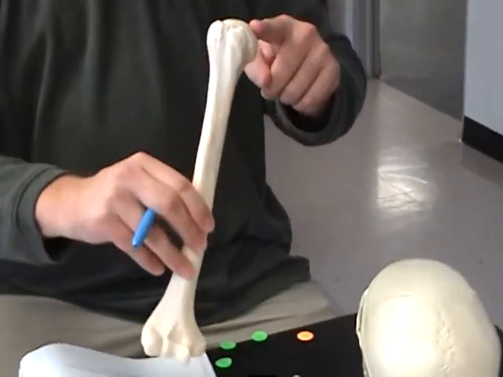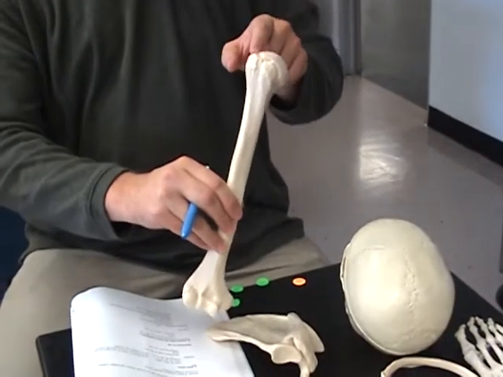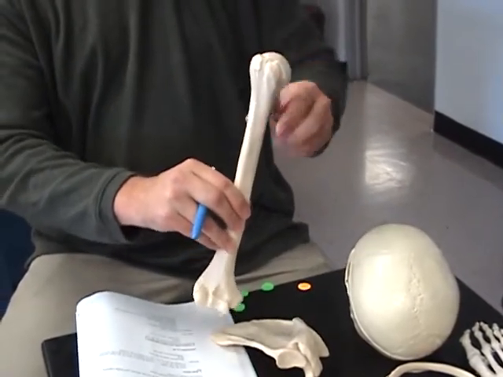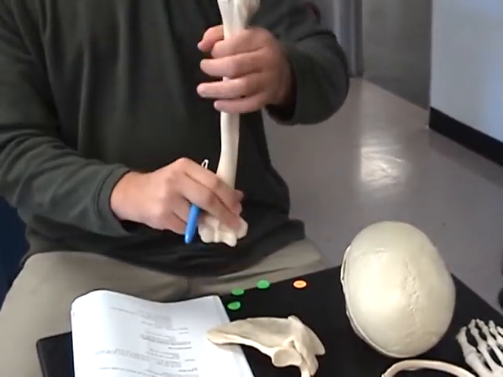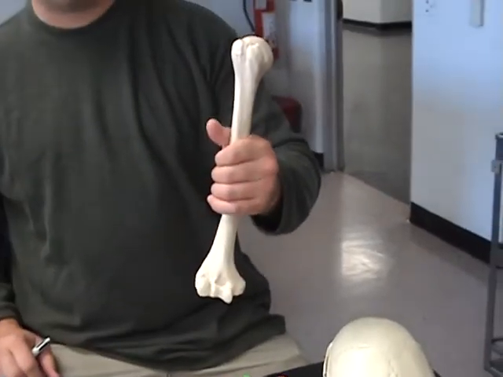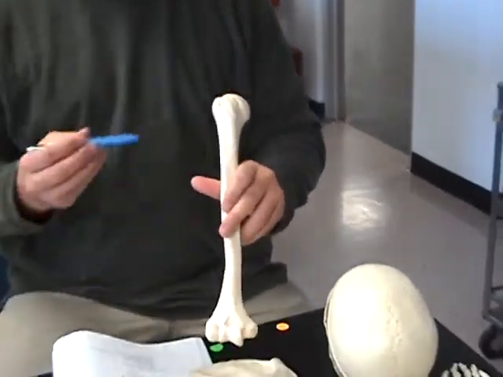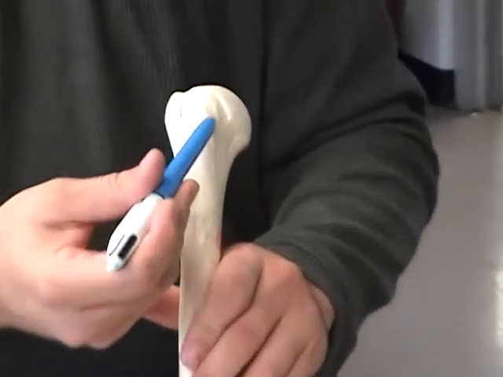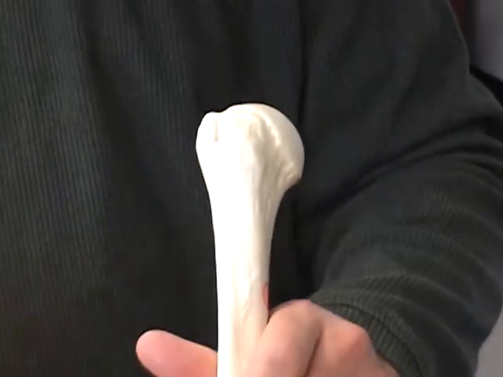Humerus, the head, anatomical neck surrounds the head, surgical neck is right there. Greater tubercle, opposite side of the head, lesser tubercle, anterior portion.